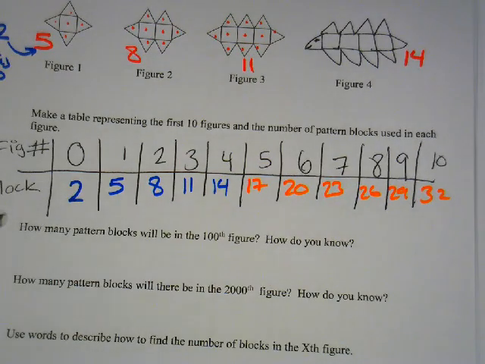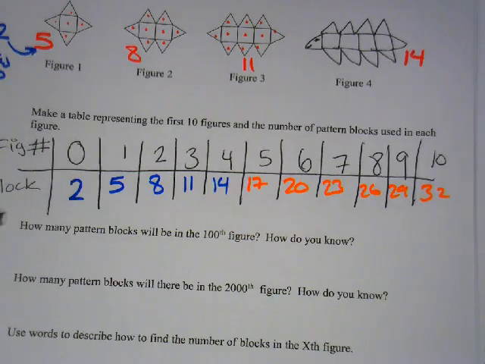All right. How many pattern blocks will be in the 100th figure? 320. It's not correct. Oh my God, no. 300. Closer, but stop guessing.